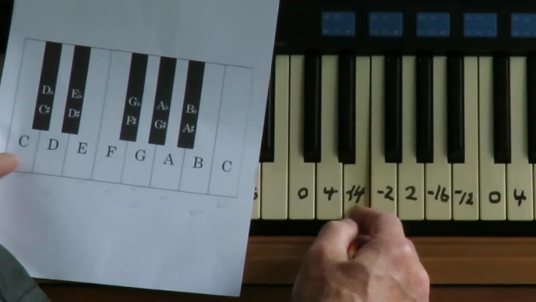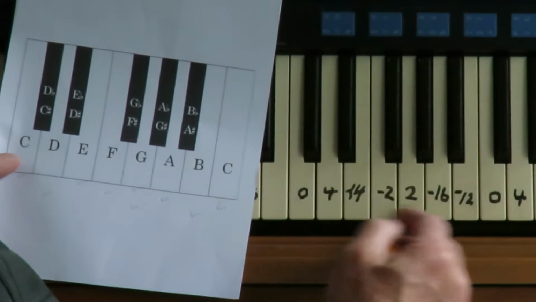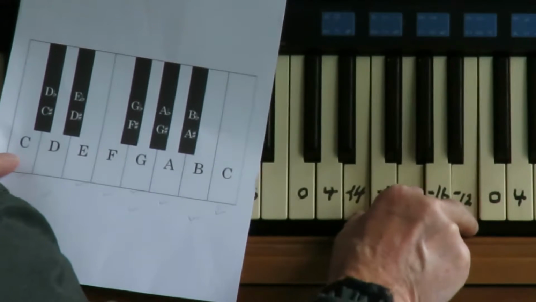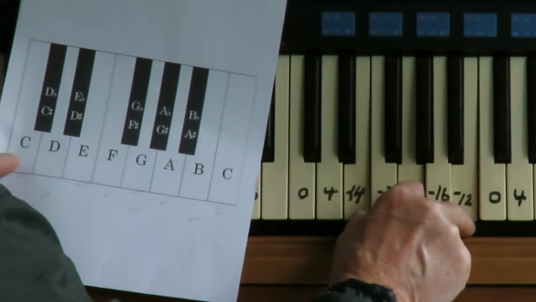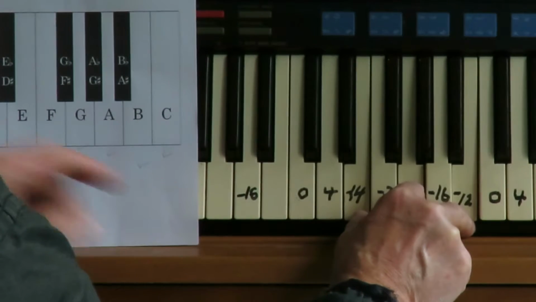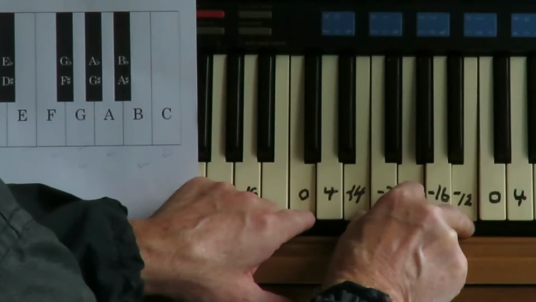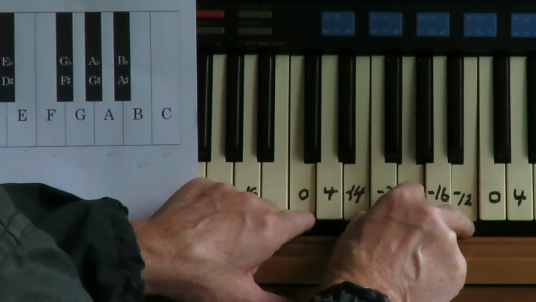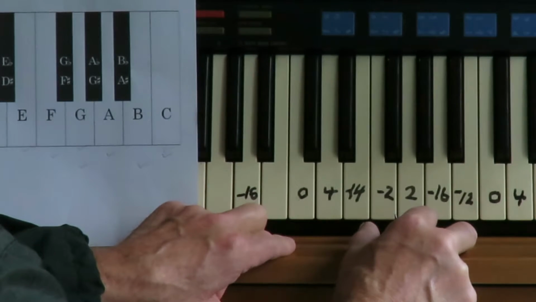We've already seen it's 16 too big. Good. And we know the fifth is good. So we now know that our E minor chord is going to sound perfect. And actually, our C major 7 is going to sound perfect. What about this minor chord?